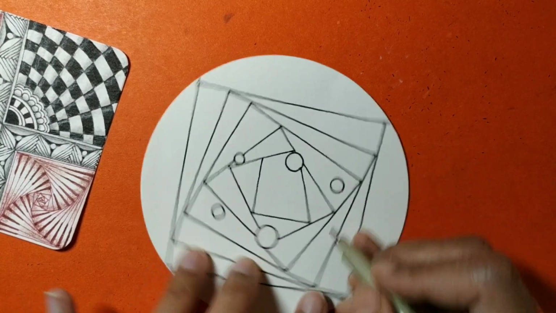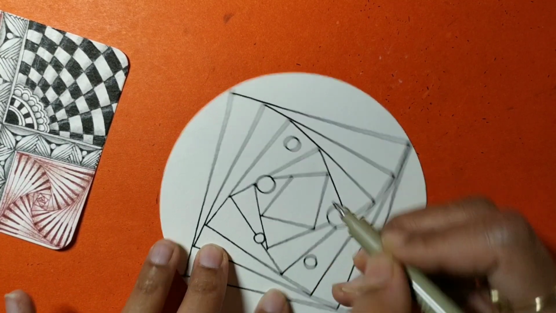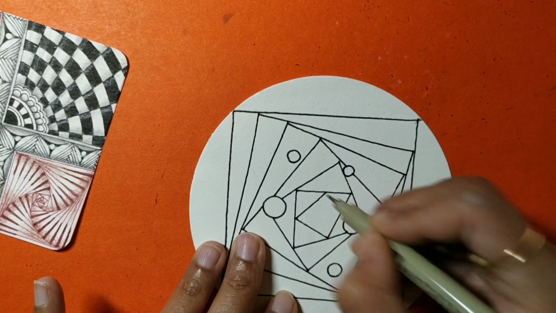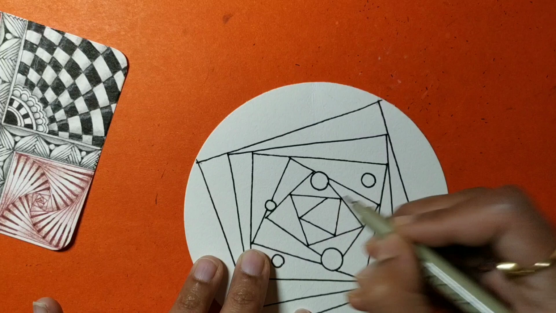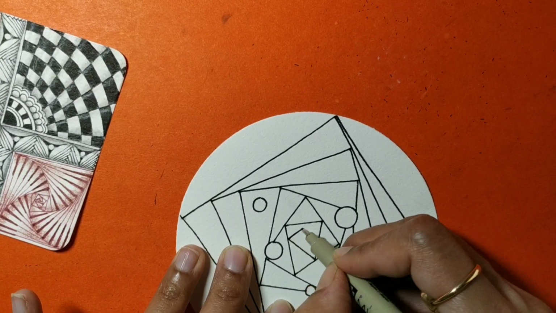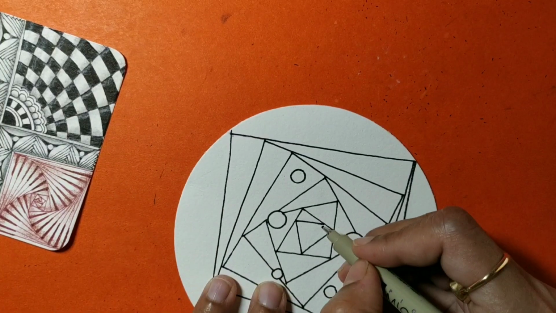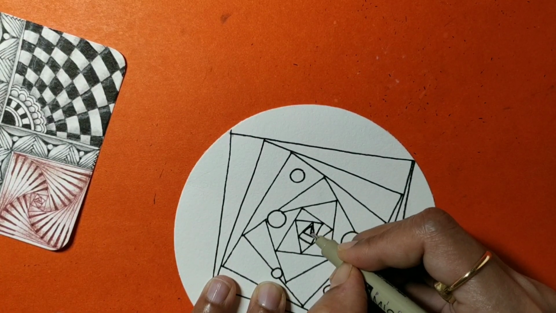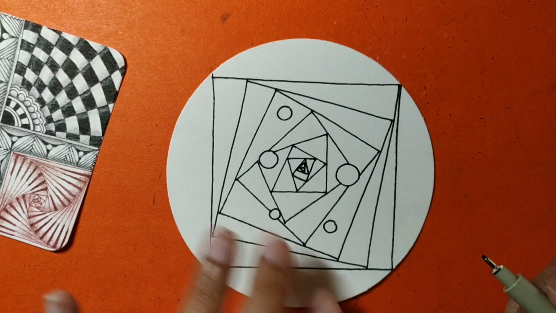Drawing the fifth, big ones, and then the last one, and finish it like this, right?